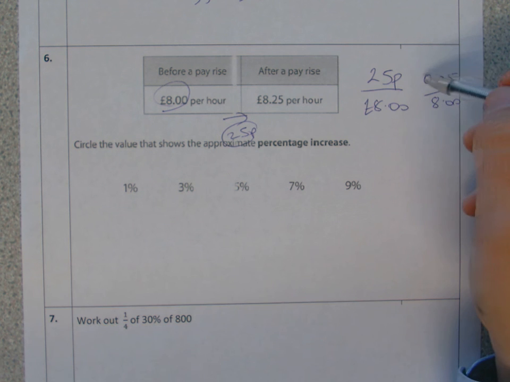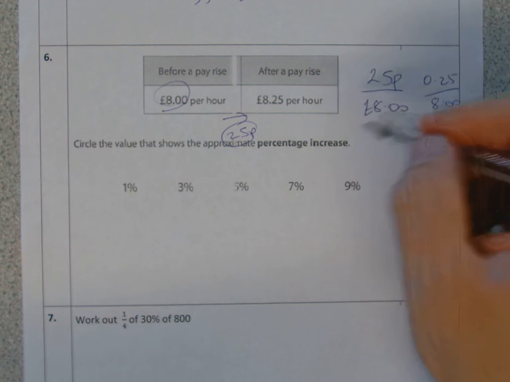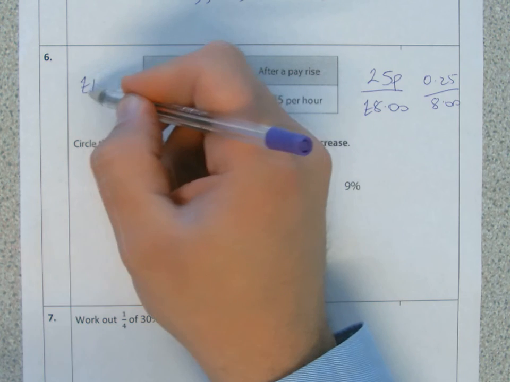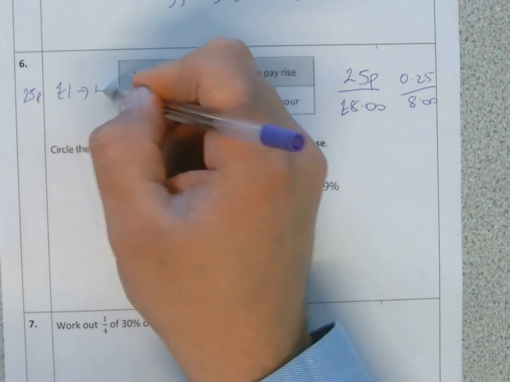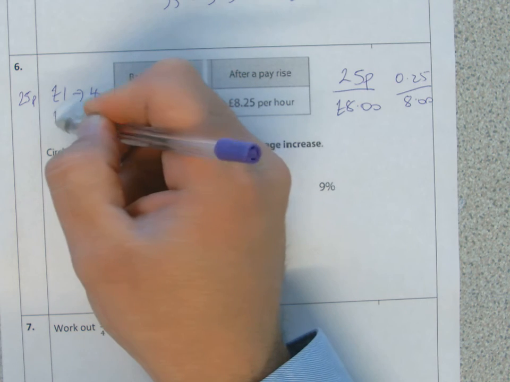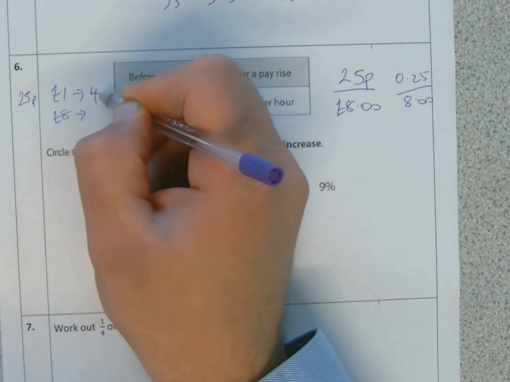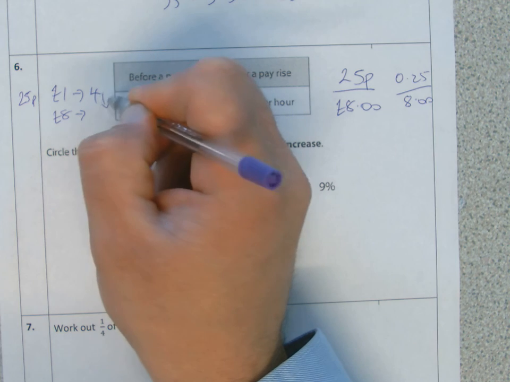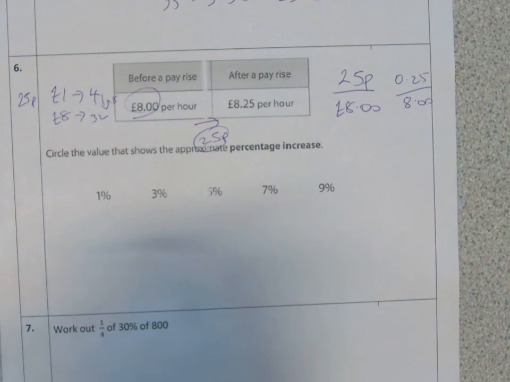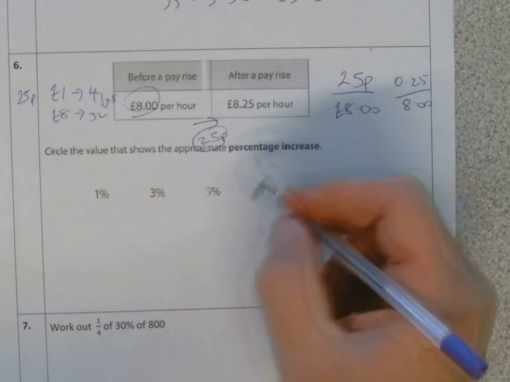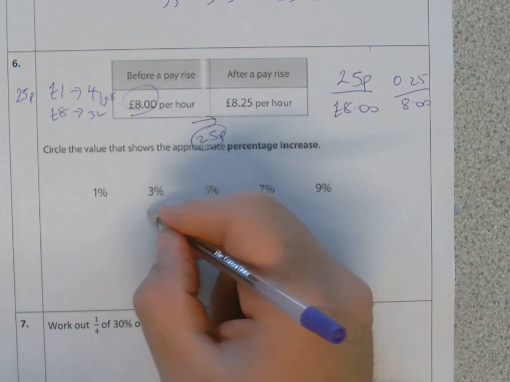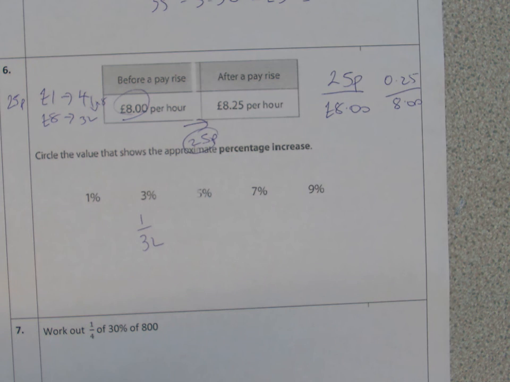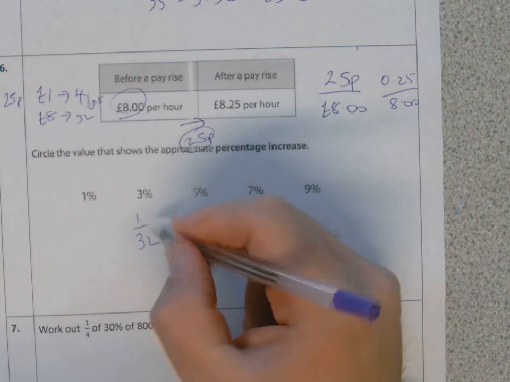Now what we need to do is really think about how many 25 pences there are in £8. If you think about it, 25 pence in £1, how many 25 pences are there? It's 4, isn't it? So in £8, you times that by 8, so you get 32. So 32 25 pences in £8, so you can think of it as increased by 1 over 32. And this is a fraction.